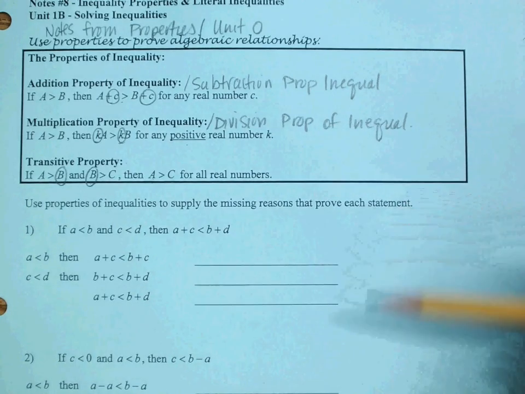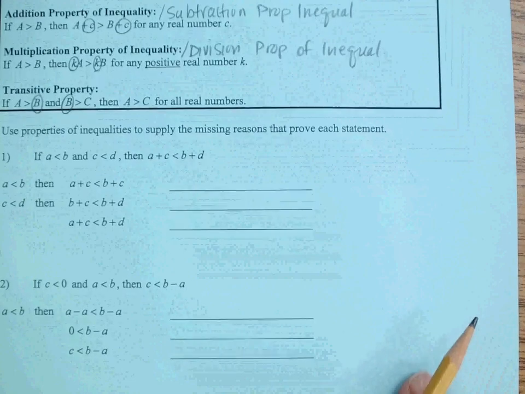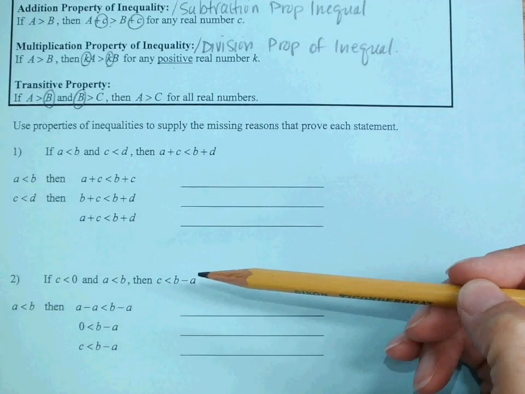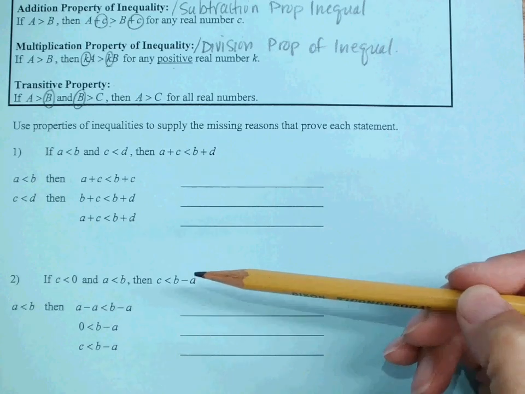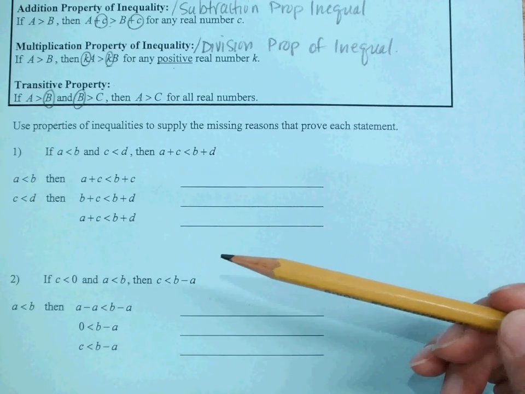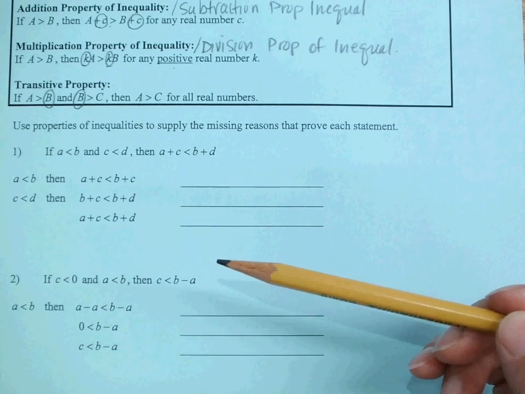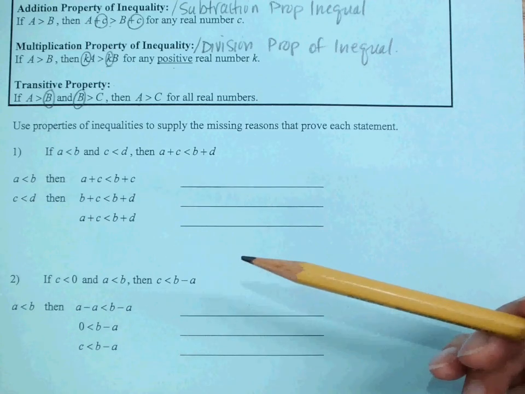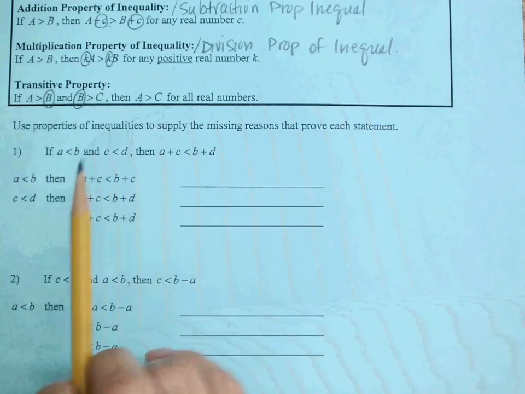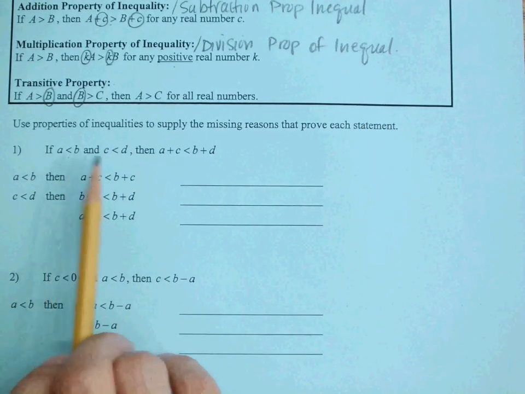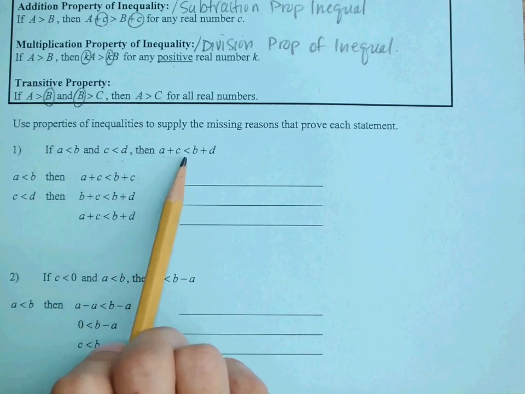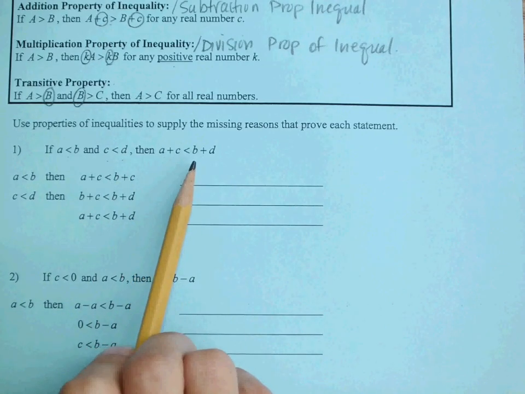What we're going to be practicing today is using these properties to prove each step. When you get further along in your math career, you're going to have to do more proofs, and this will be very useful to get you going on that. So this is your foundation. If A is less than B and C is less than D, then A plus C is less than B plus D. I know that's like, what?